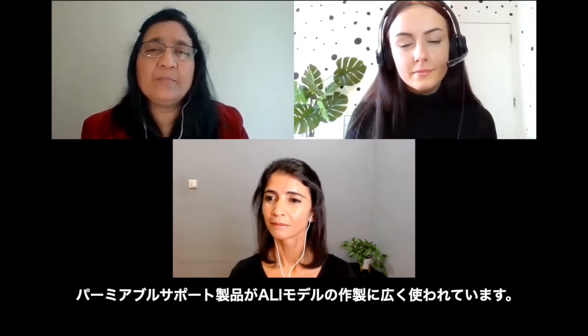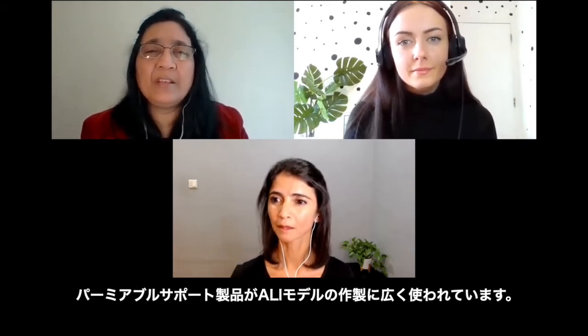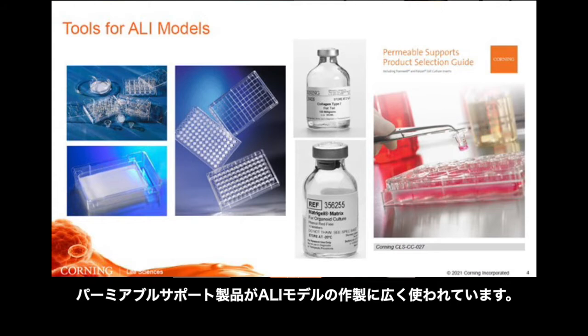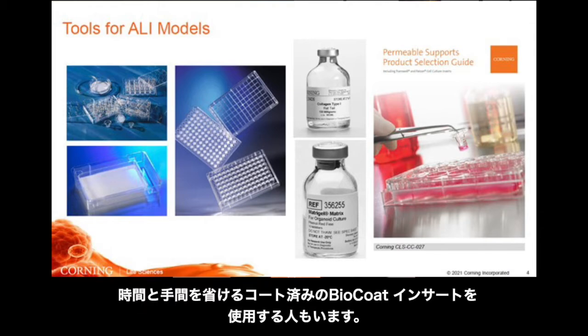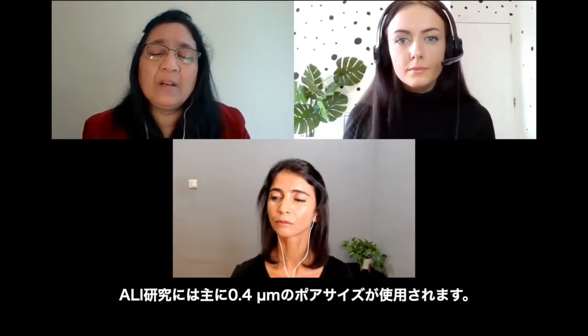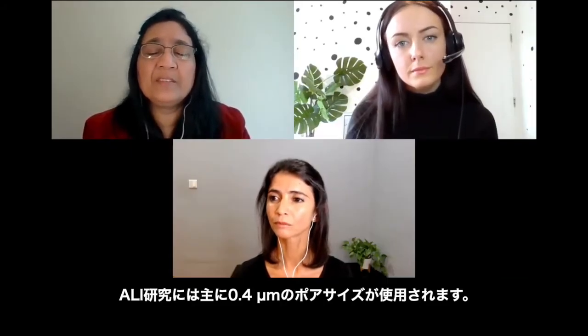Yeah, great question. So permeable support such as Transwell, Falcon, or Corning BioCoat inserts, typically coated with collagen, has been widely used to support successful ALI models. So researchers may choose to self-coat the insert either with collagen type 1, type 4, or a combination of other collagens, or use pre-coated BioCoat inserts, which saves time and labor. Typically, 0.4 micron pore size inserts are used for ALI studies.